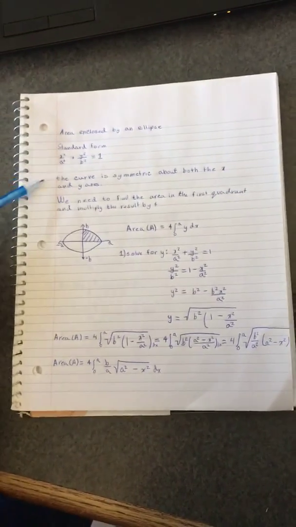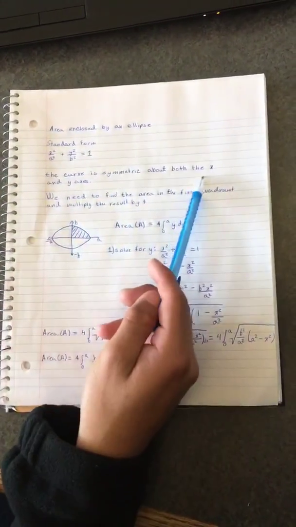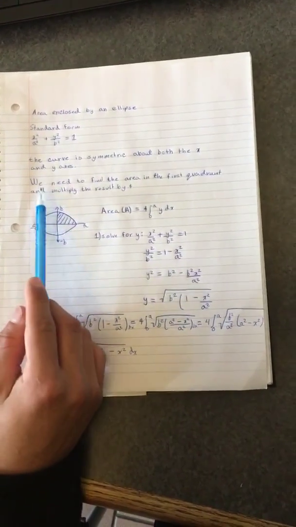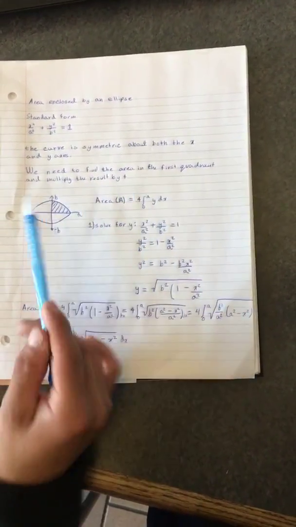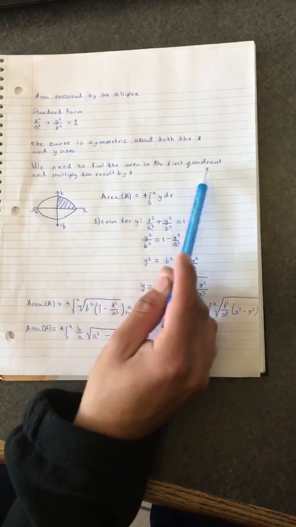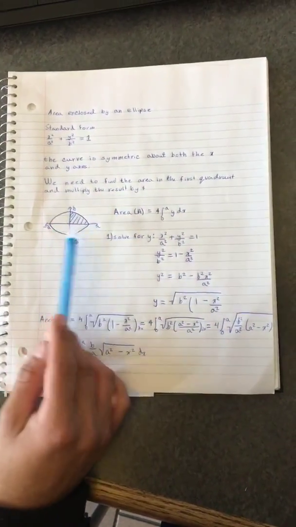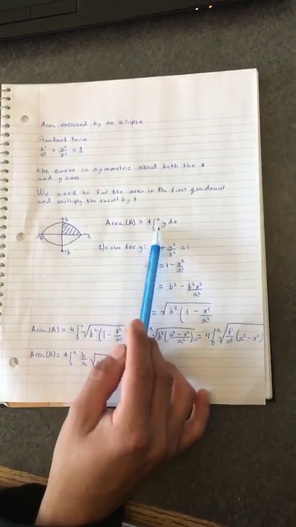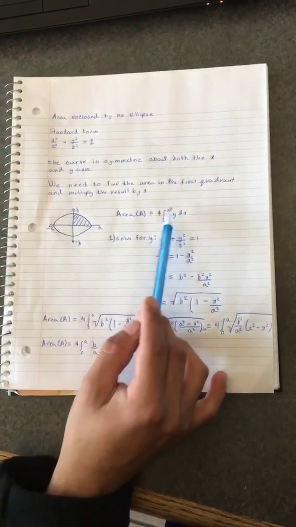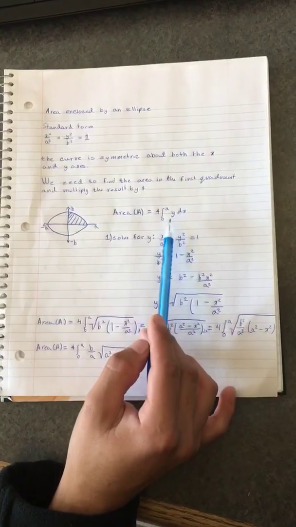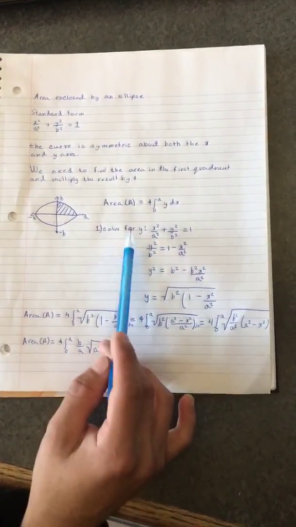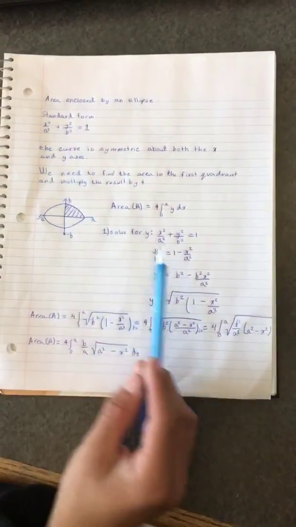In order to find it, we need to know that the curve is symmetric about the x and the y axis. To find the area, we need to find the area of the first quadrant and multiply that by 4. It follows that the area of the ellipse is 4 times the integral from 0 to a of y dx. So first we need to solve for y from here.